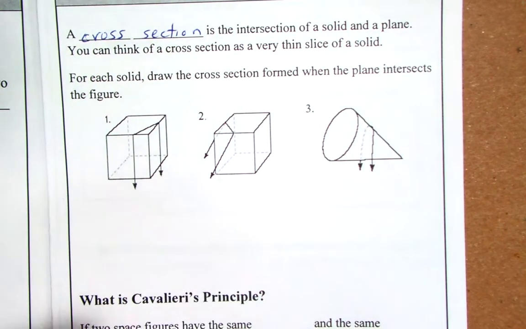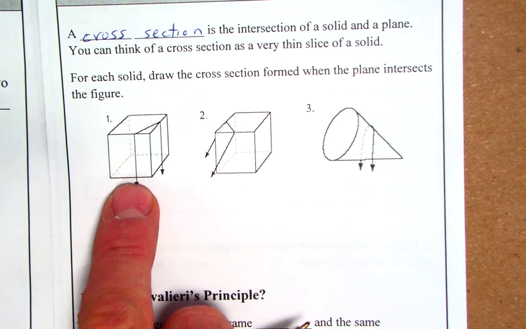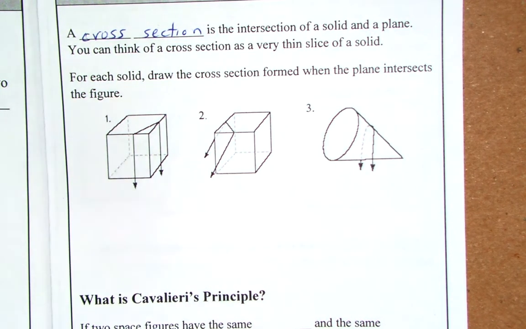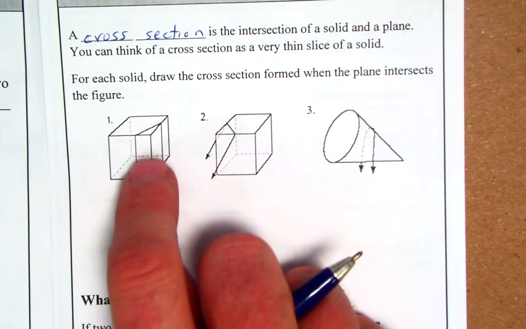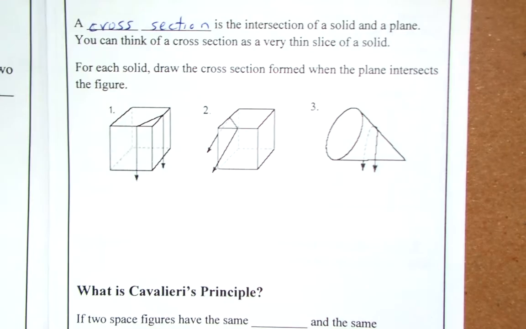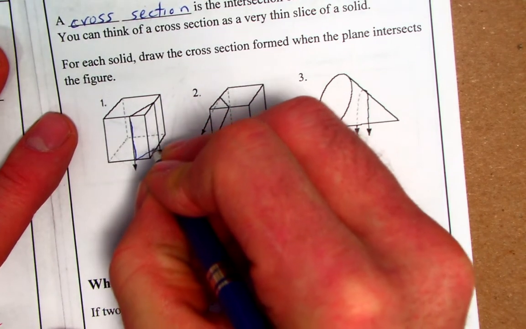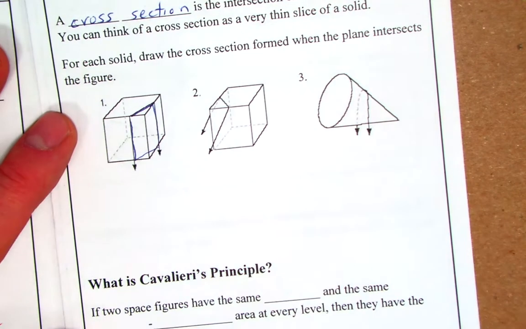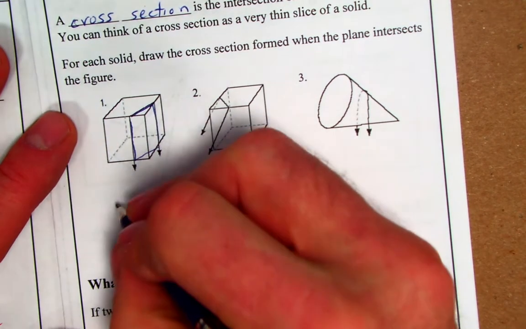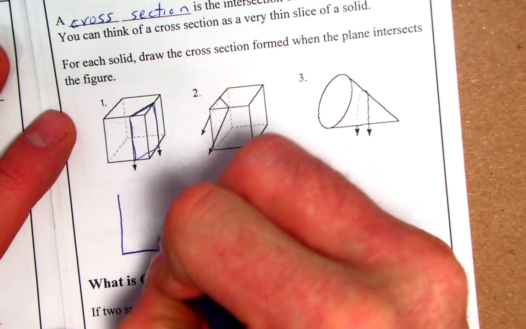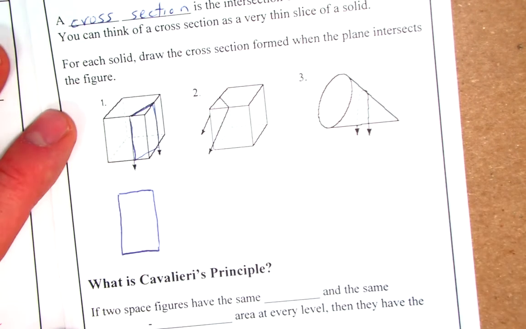If you sliced off the edge of this right prism, what would the shape be on the side of this prism now? If you cut it off, there would just be this rectangular shape. So this cross-section is rectangular.